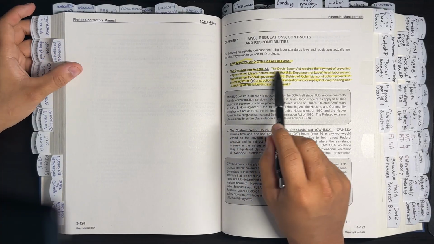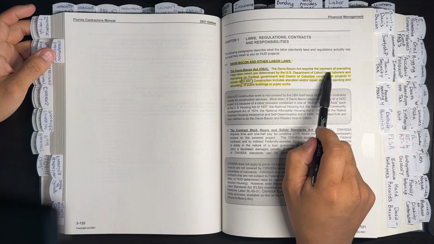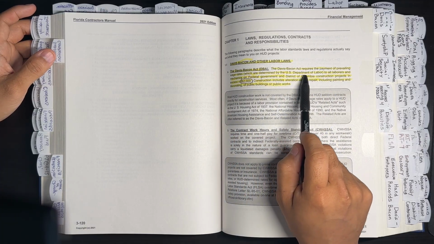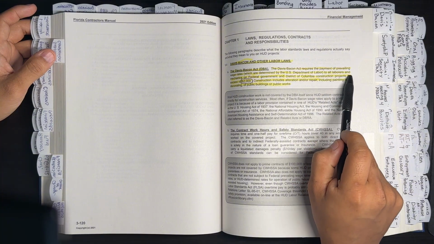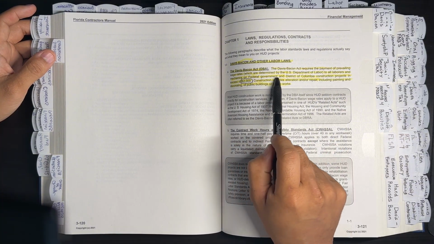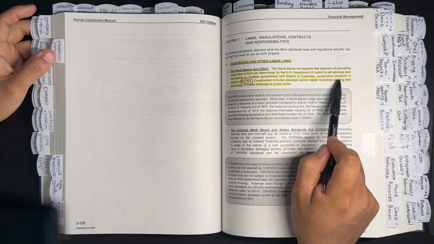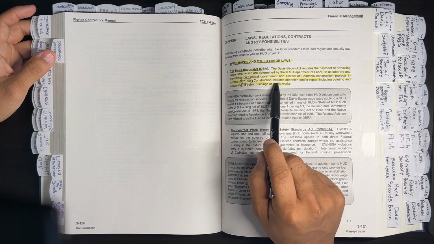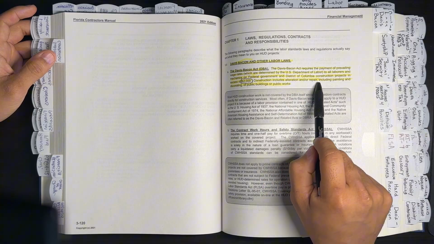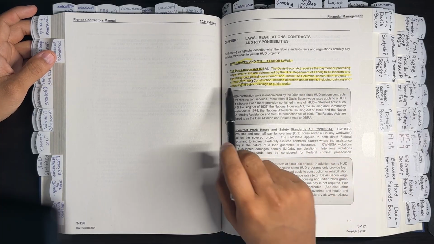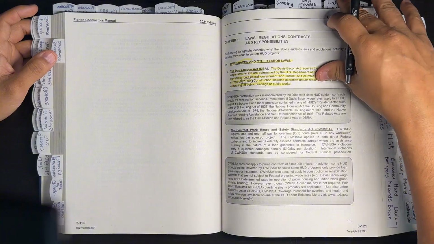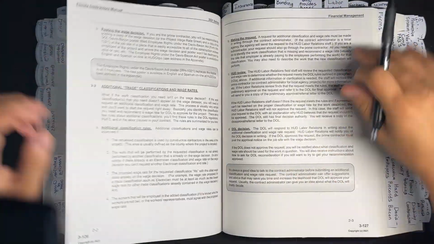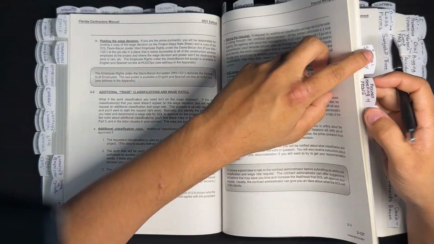The Davis-Bacon Act requires the payment of prevailing wage rates, which are determined by the U.S. Department of Labor, to all laborers and mechanics on federal government and District of Columbia construction projects in excess of $2,000. Construction includes alteration and or repair, including painting and decorating of public buildings or public works. Let's see what else we have here.